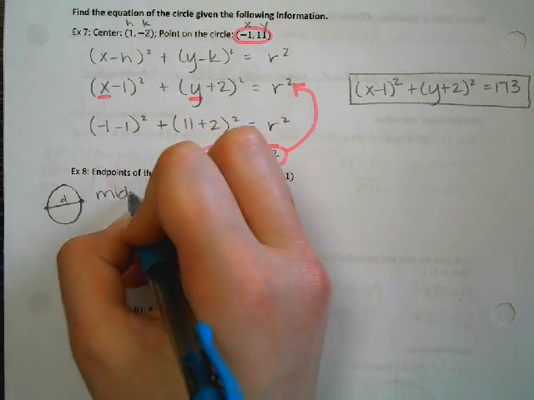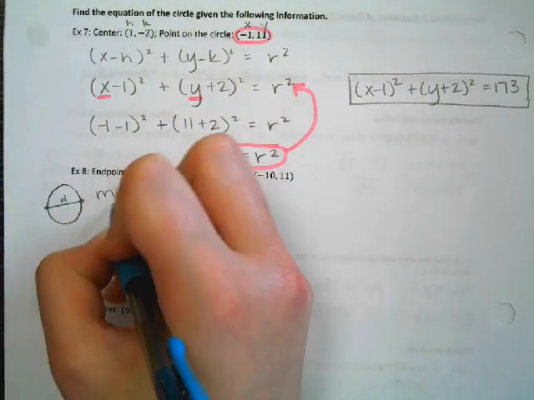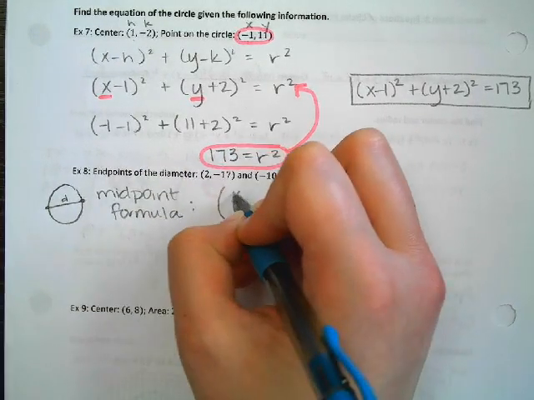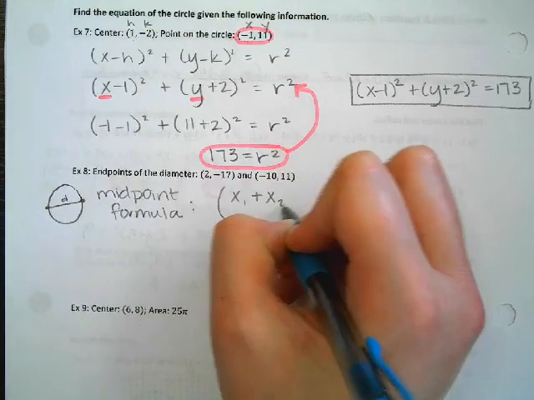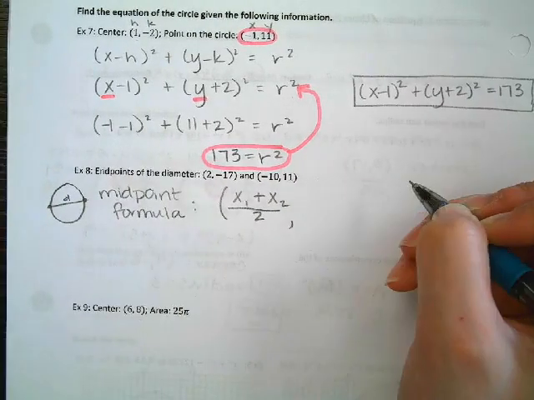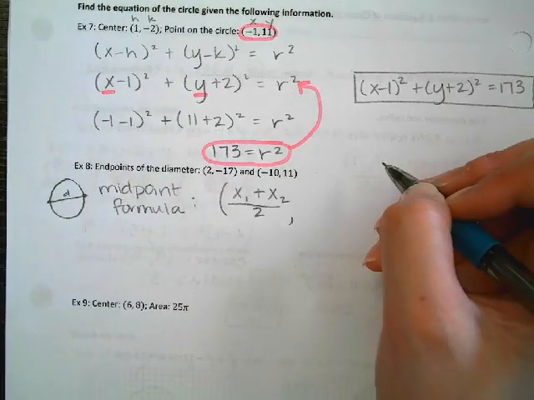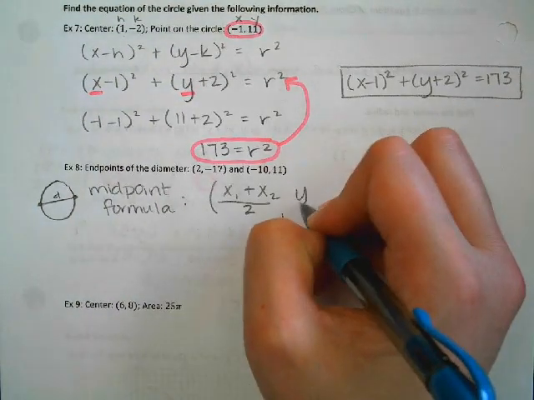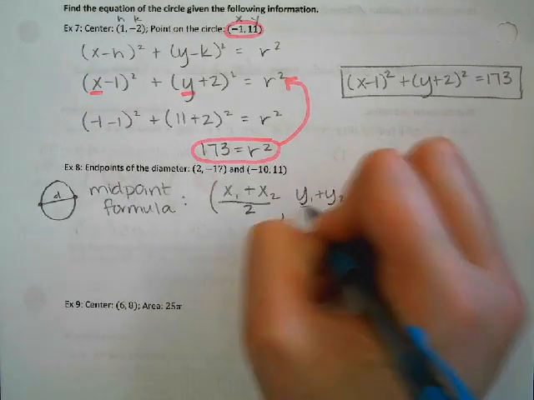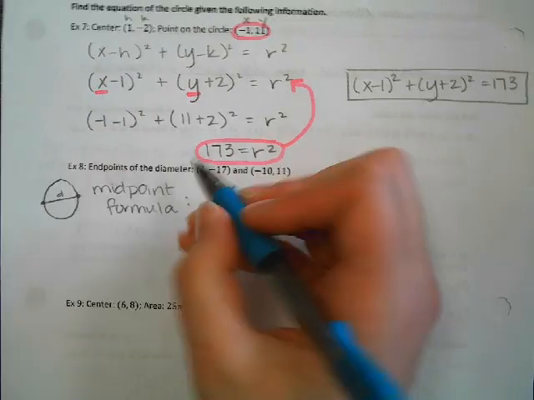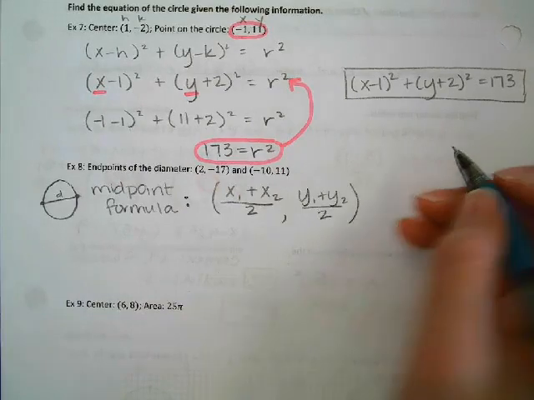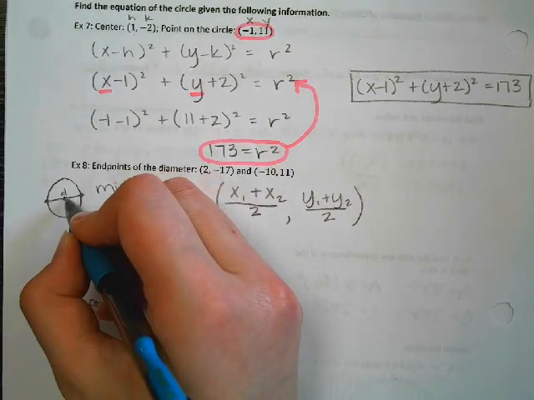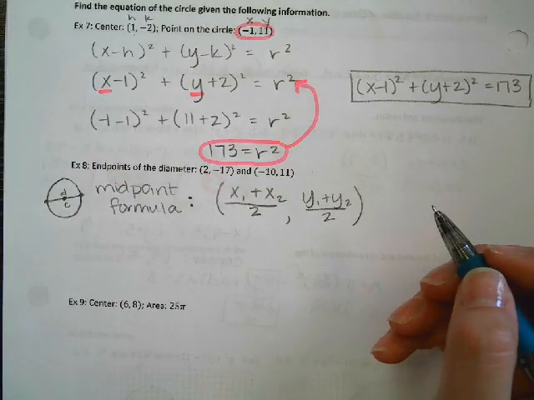The midpoint formula says if you want to find the middle of 2 x's, you just add them together and divide by 2, which I think is kind of common sense. It makes sense, like when you find the average of something, you add them and divide by 2. So that's what the midpoint formula is really doing. We're going to find the middle of the x's and the middle of the y's. And even though we're using the midpoint formula, when we do that with the endpoints of the diameter, it's going to give us the center of the circle.